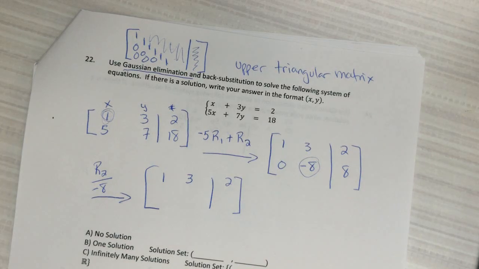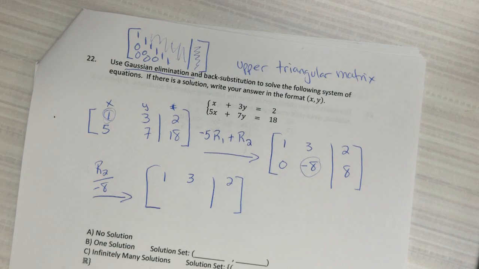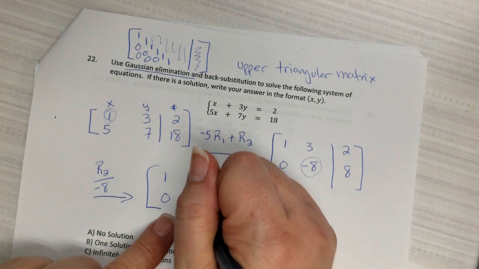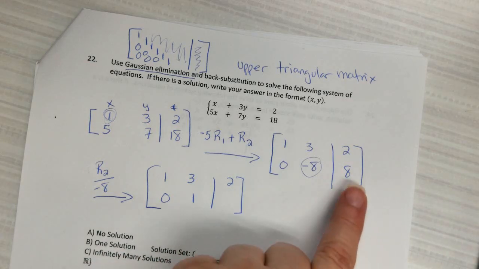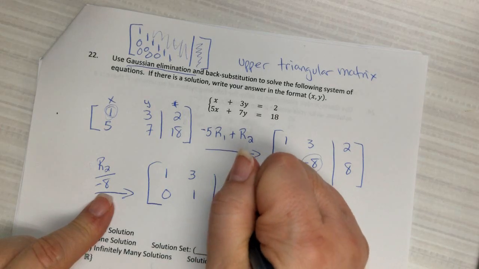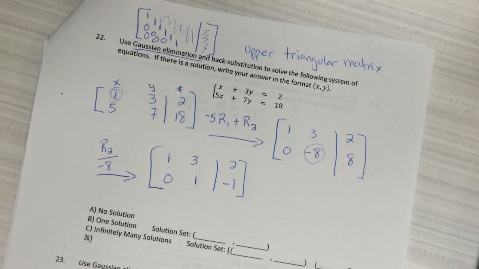My bottom row, it doesn't matter. If I take 0 and divide by -8, it's still going to be 0. Okay? That's the beauty of making it 0. I don't change anything. -8 divided by -8 is 1. And what is 8 divided by -8? -1. Okay.